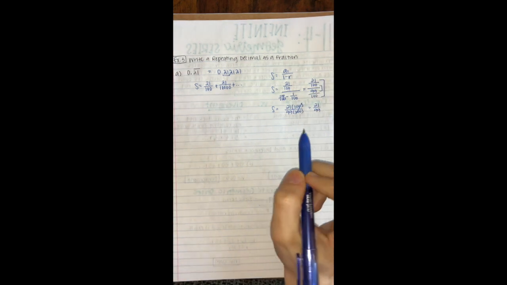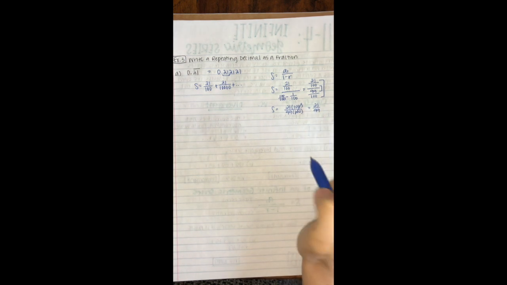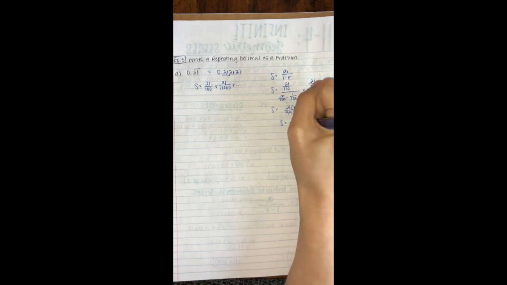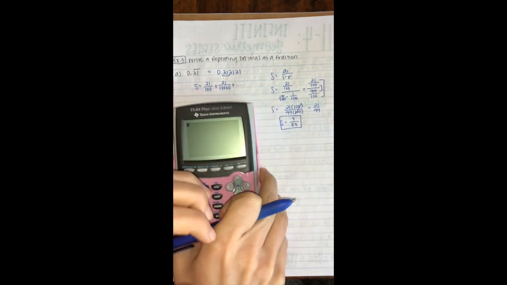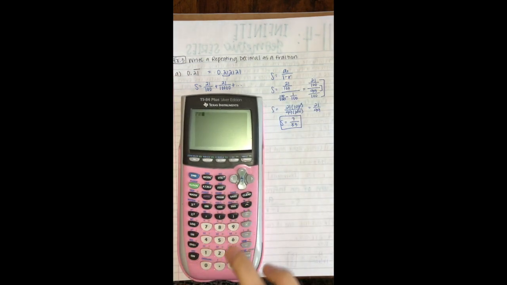Now, one thing here is this is normally your answer, but if it will reduce, you should reduce it. And we know that both of these numbers divide by 3. 21 divided by 3 is 7. 99 divided by 3 is 33. So 7 over 33 is the fraction that gets you 0.21 repeating. So if you type in 7 over 33, you'll see it's 0.21 repeating.